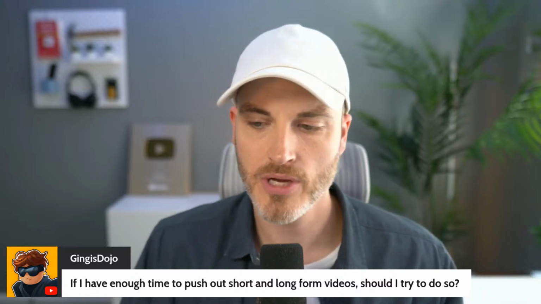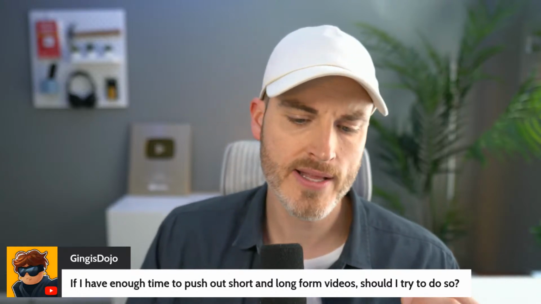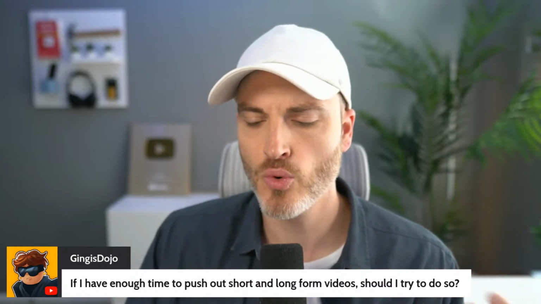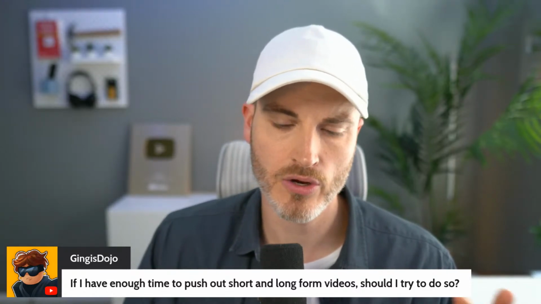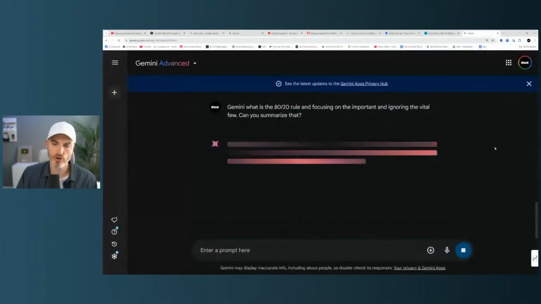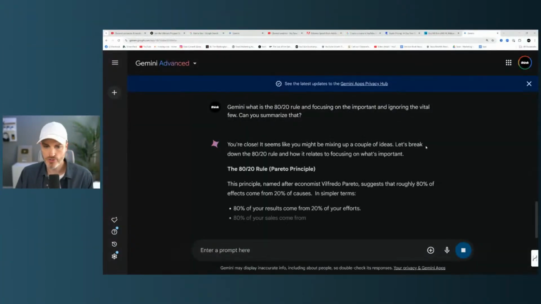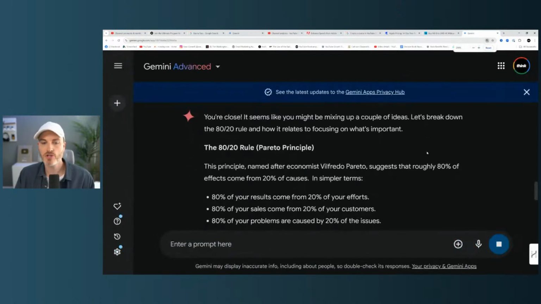So let's keep talking to Gemini here. Gemini, what is the 80-20 rule, focusing on the important and ignoring the vital few? Can you summarize that? Let's check this out. So this is kind of the framework I would apply. Oh, you're close. I wasn't quite right, so I'm glad I'm asking. This is called the Pareto principle.